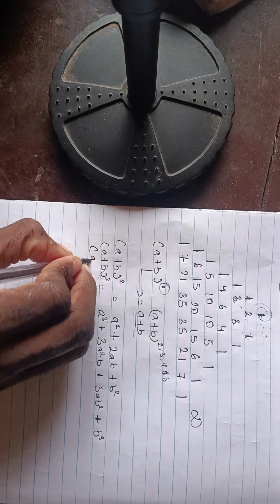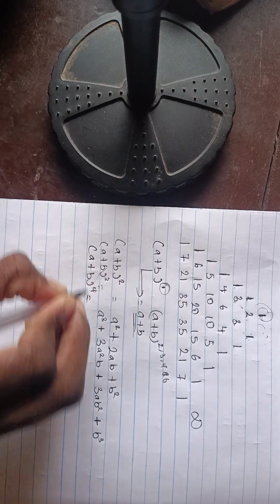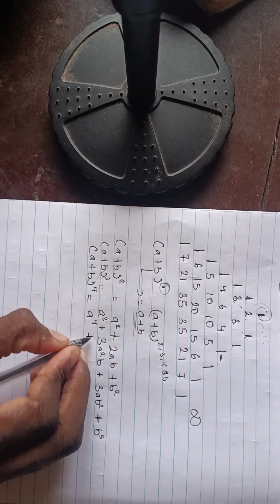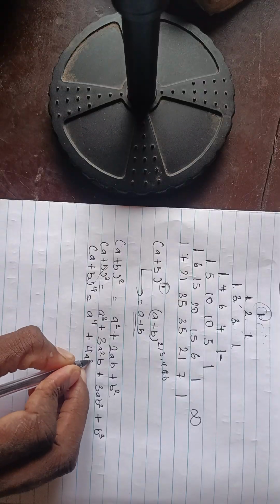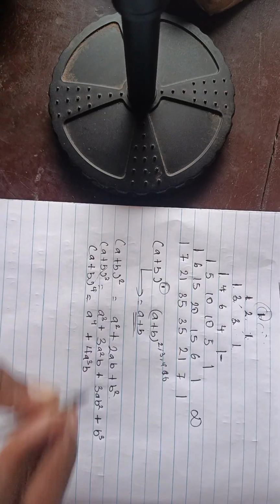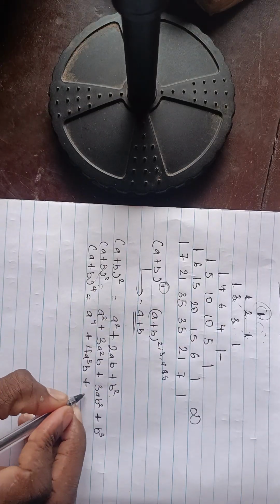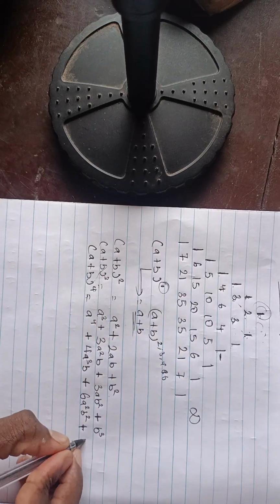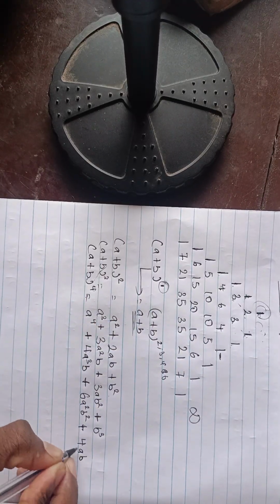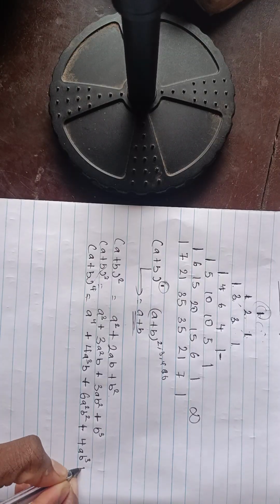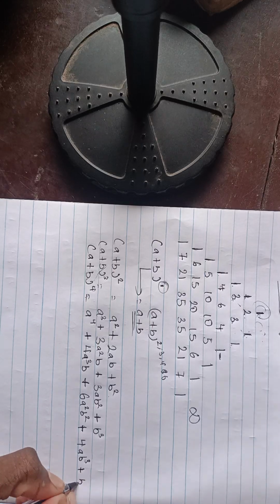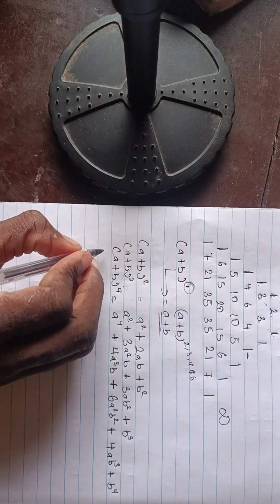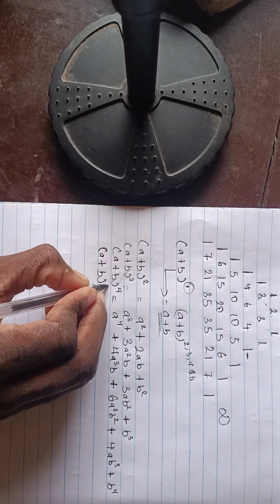We have a plus b raised to power 4 equals, we start from a, which is a raised to power 4. Now we're dealing with this coefficient here. Plus, we take 4. We have 4a raised to power 3, and b comes up. Plus 6. a reduces to 2, b increases to 2. Plus 4. a reduces to 1, b increases to 3. Then lastly, we have b raised to power 4. I hope you understand.